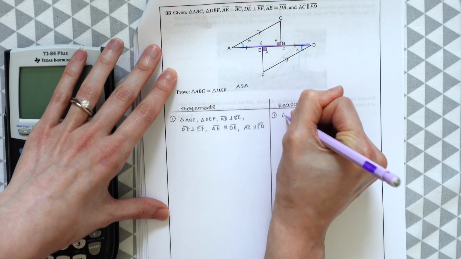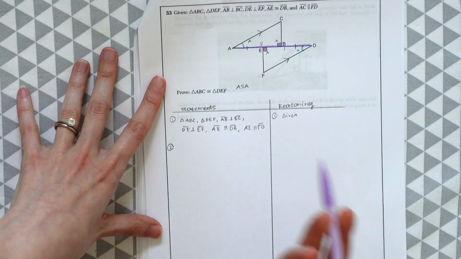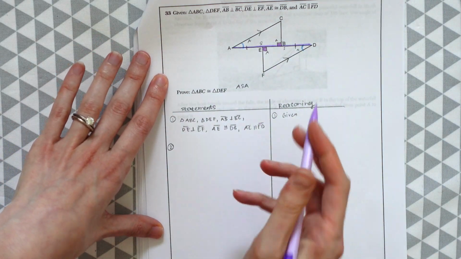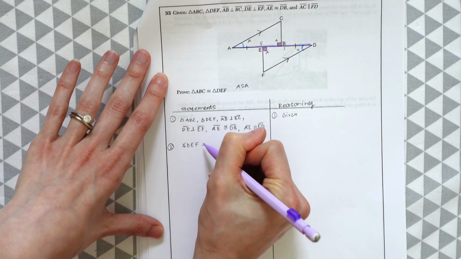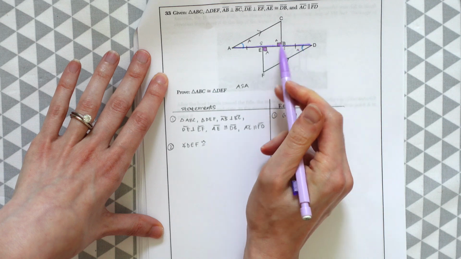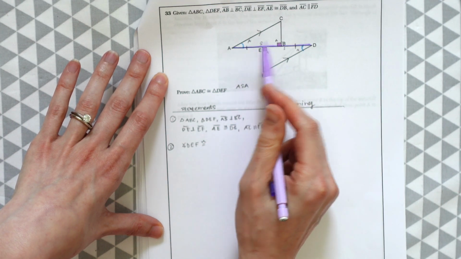And our reasoning for this is it's given. So here we can start with the right angles. It feels nice and easy to start with. So I'm going to say angle DEF. We already know that they're right angles. That was given to us because they're perpendicular. So angle DEF is going to be congruent to angle CBA.